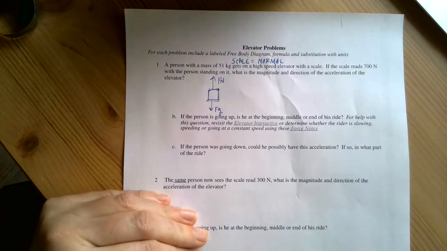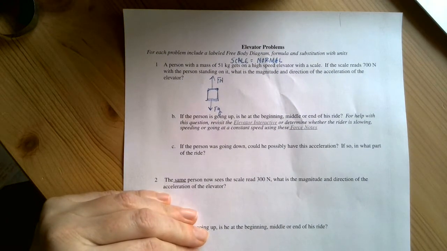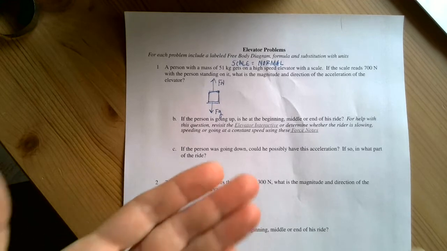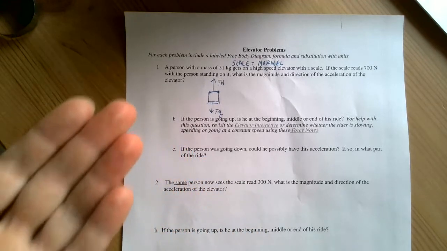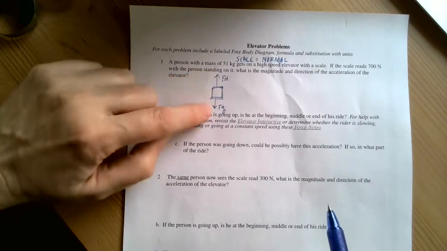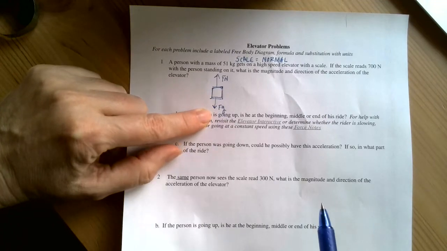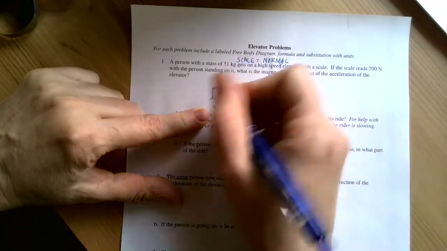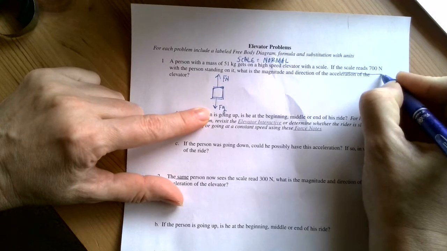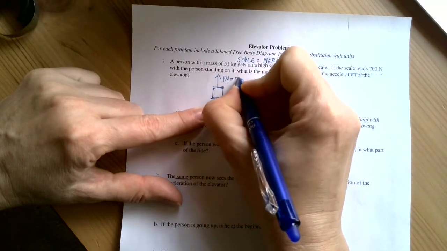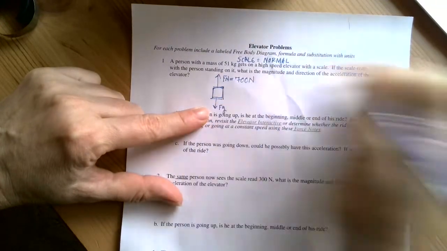Scales don't tell you how hard you push down on them. They tell you how hard they have to work to keep you supported. In a bathroom, these will be balanced. In an elevator, not always, okay? So when they tell you the scale reads 700, you must realize that's the normal force. That is the first thing.